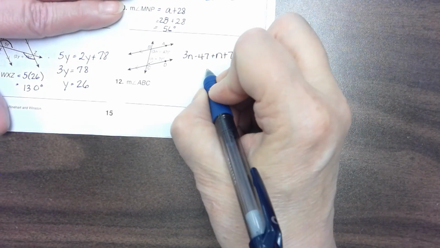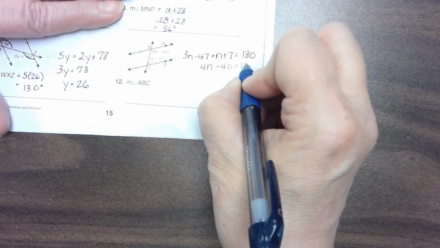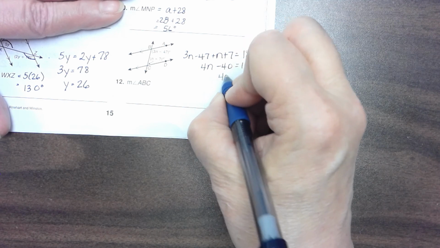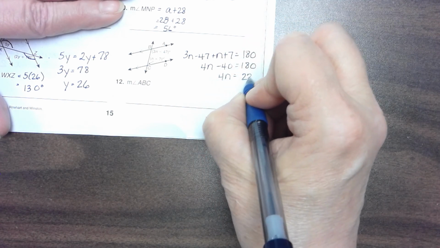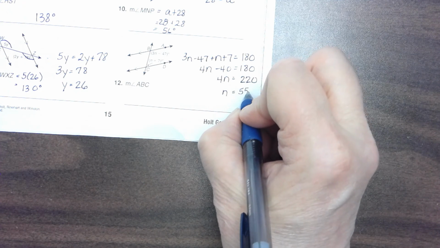Combine like terms. We have 4n minus 40 is equal to 180. Add 40 to both sides. So 4n equals 220. Divide by 4. And we get 55 for n.